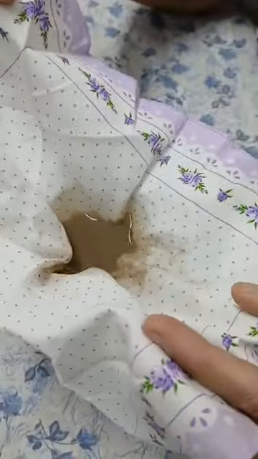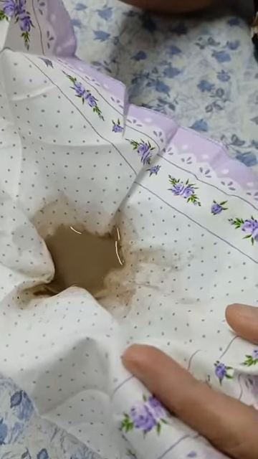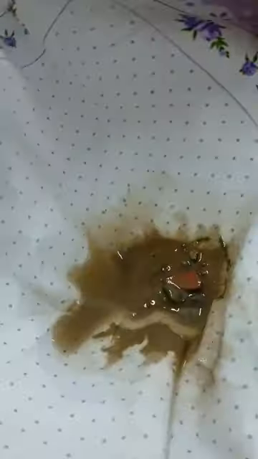Similarly, when we do this experiment in the labs, we use a filter paper. We fold the round filter paper in a conical shape. We put it in a conical flask. Then we collect the filtrate in the beaker. That filtrate is pure, and the solid residue, which is insoluble, will remain on the top of the filter paper or on the top of the cloth.